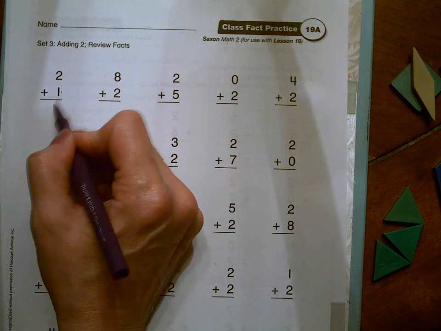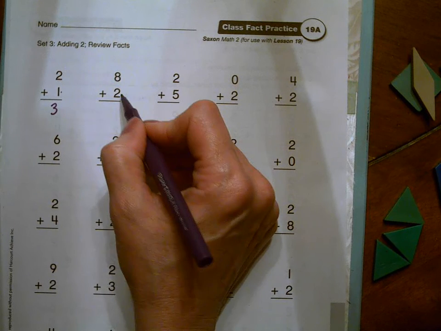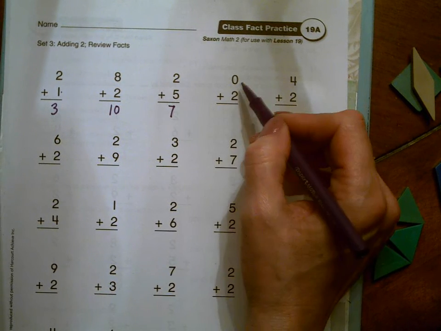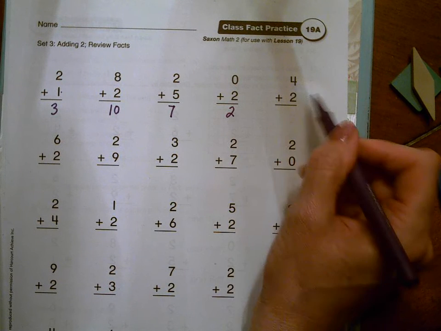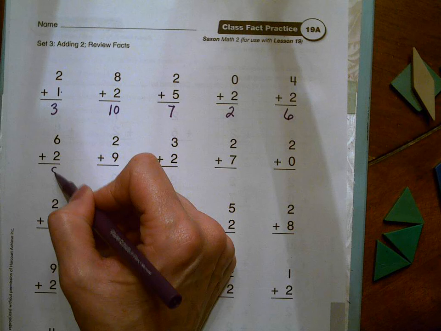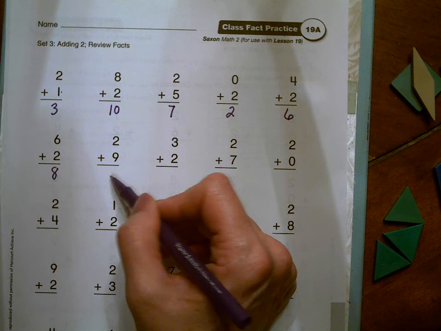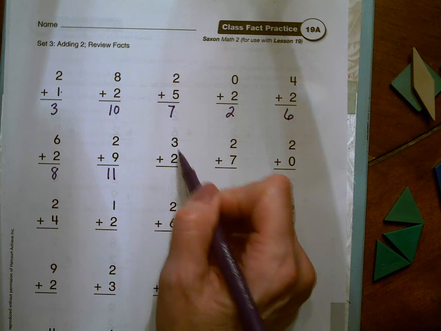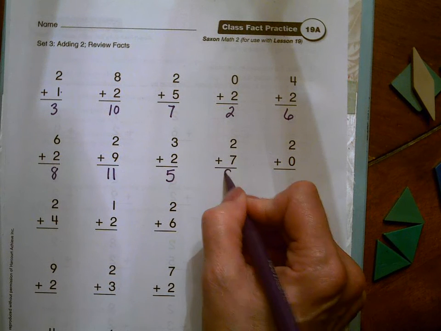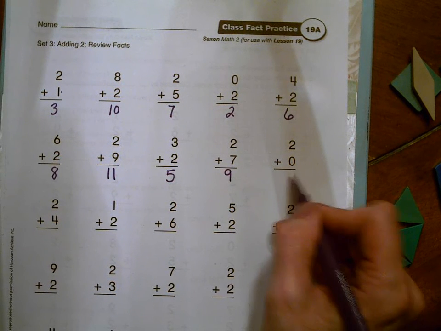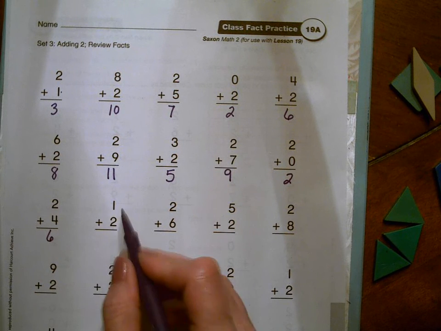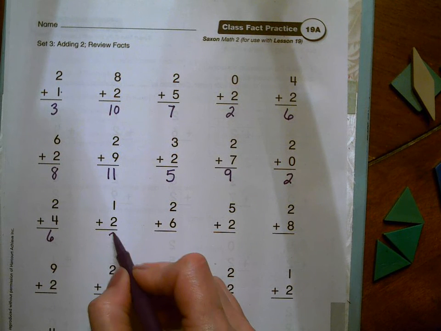2 plus 1 is 3. 8 plus 2 is 10. 2 plus 5 is 7. And 0 plus 2 is 2. 4 plus 2 is 6. 6 plus 2 is 8. 2 plus 9 is 11. 3 plus 2 is 5. 2 plus 7 is 9. 2 plus 0 is 2. 2 plus 4 is 6. And 1 plus 2 is 3.